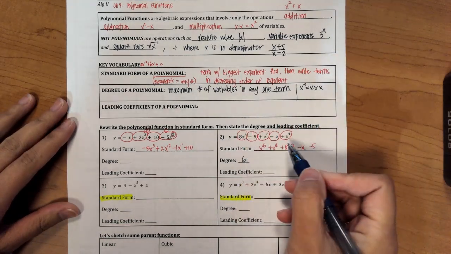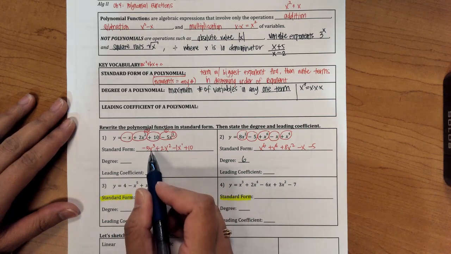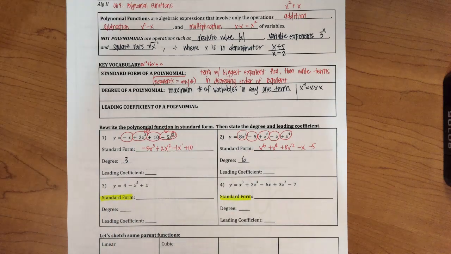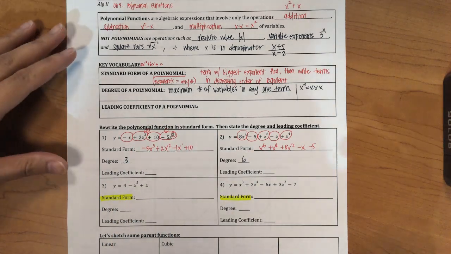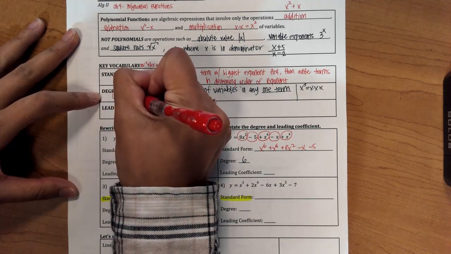So here's my degree of 6, right? Here, the most I have, there's 2 x's here, 1 here, there's 3 here. Okay, so how can I rewrite this so it's the easiest to know? Well, a degree is the largest exponent.